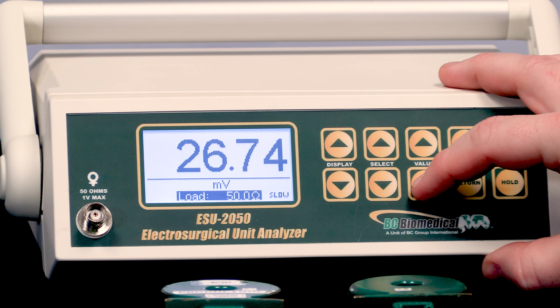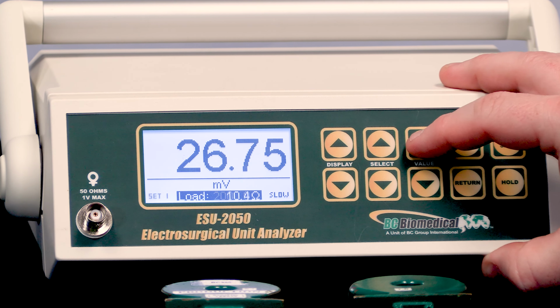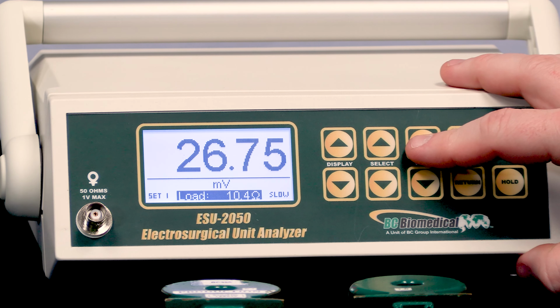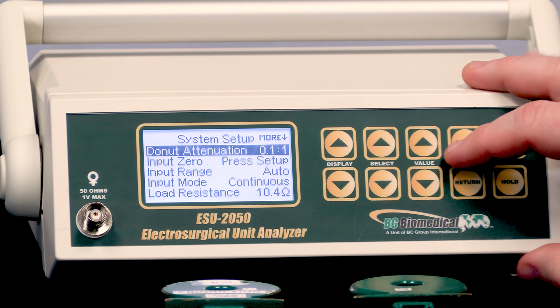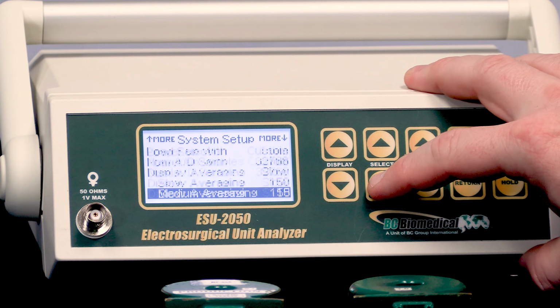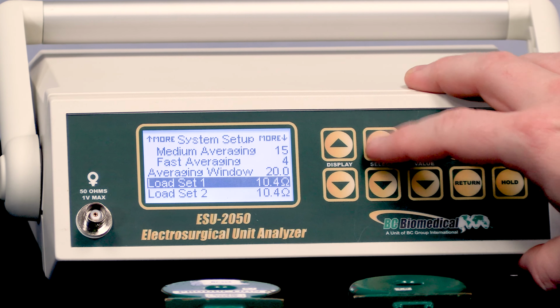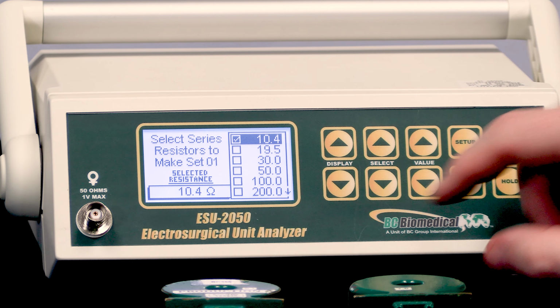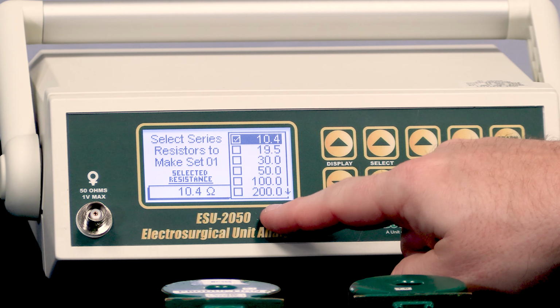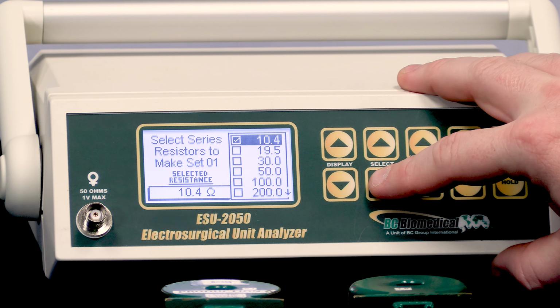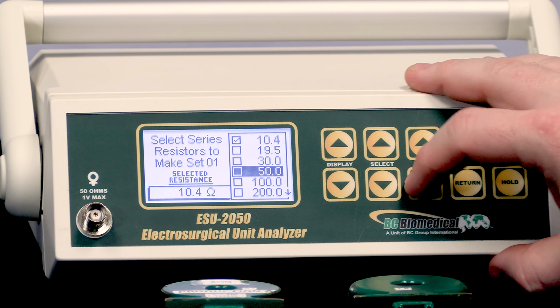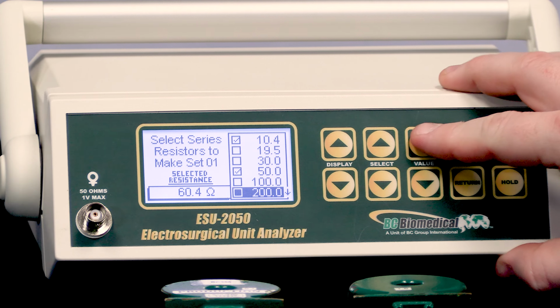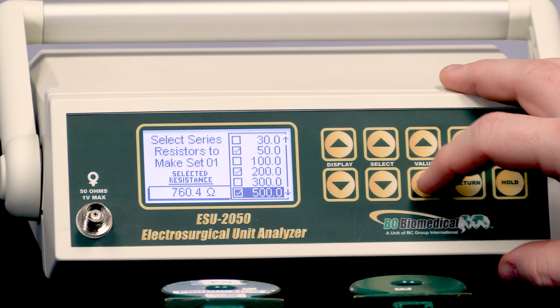What I can also do is, once I scroll through all of these settings, I can get to sets of loads. So we told the unit that we have up to 12 different loads in our inventory. What we can do is go through and set up sets of loads so that if I press the setup button with load set 1 configured, I can tell it we already told it which loads we have. I can tell it load set 1 is set up of that load plus this load plus this load.